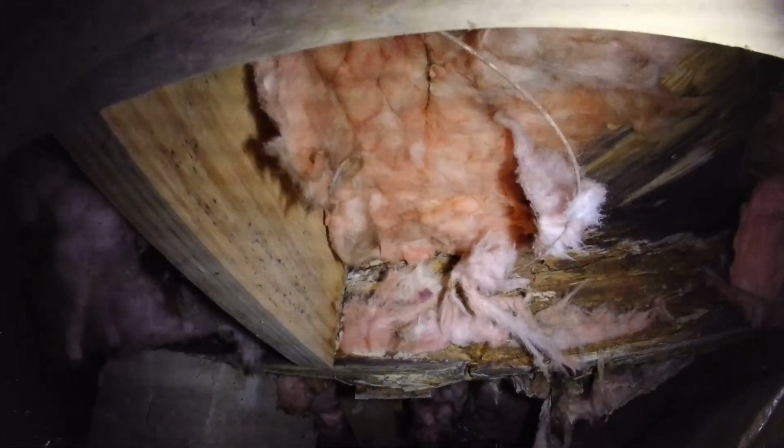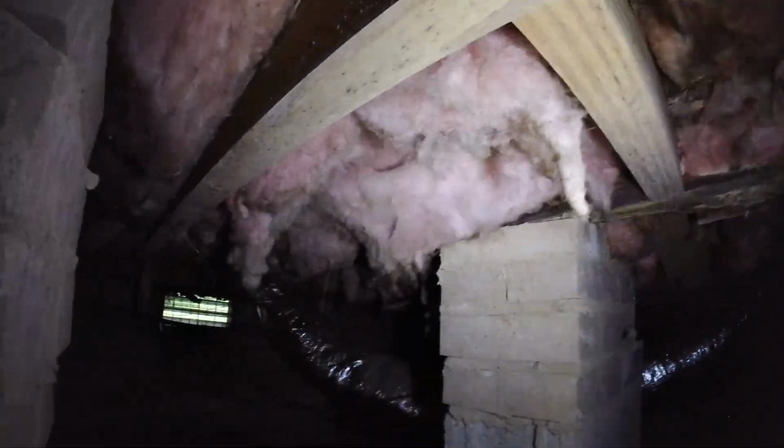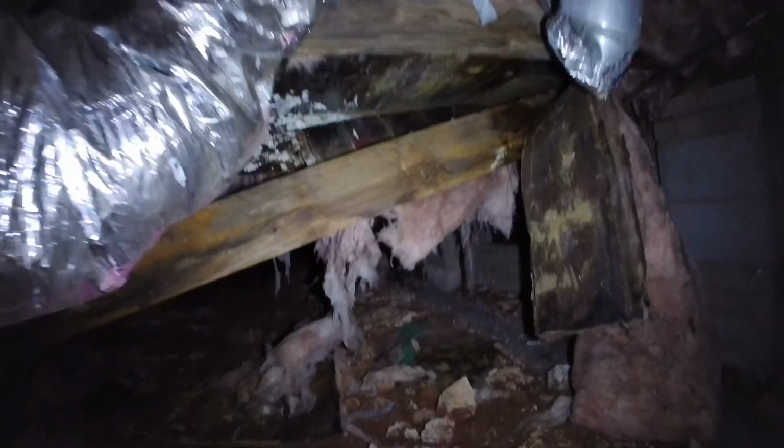This is right underneath the wall in that bedroom. It's completely rotted out. And we see a similar thing right underneath where the shower is. And if we come up here to our entryway, this is the same problem that we're having.